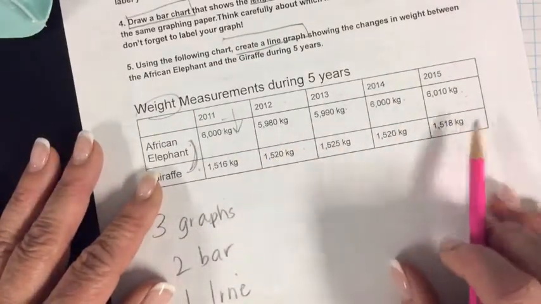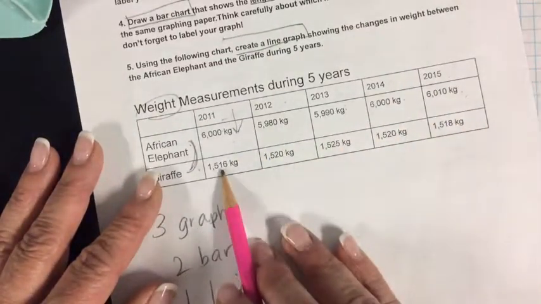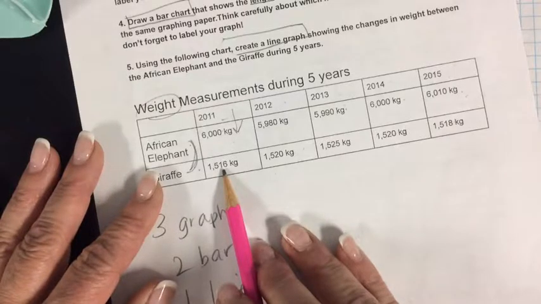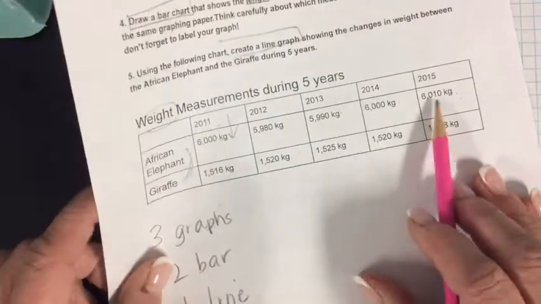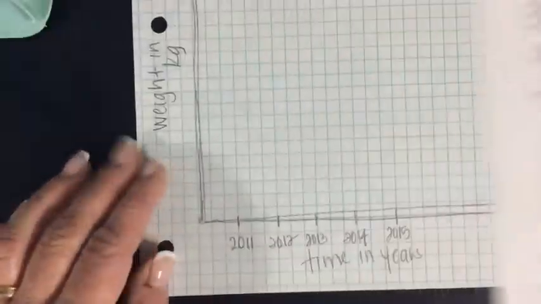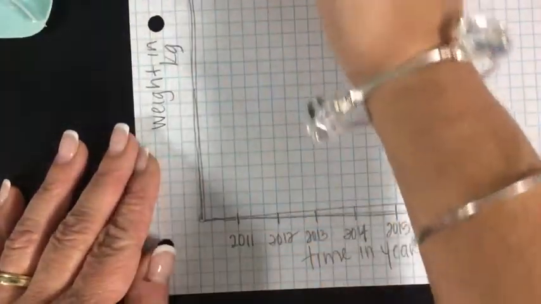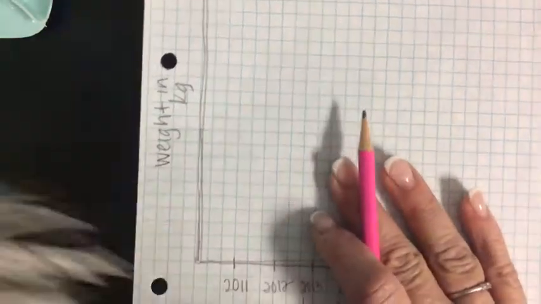So now I have my smallest number, 1,516, all the way up to 6,010. So what interval can I use here that gets me from 1,000 to 6,000? That's going to be interesting.